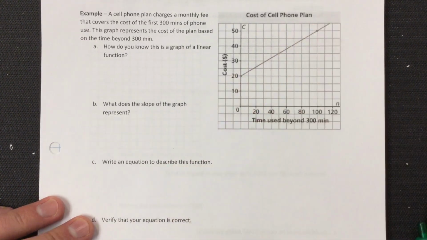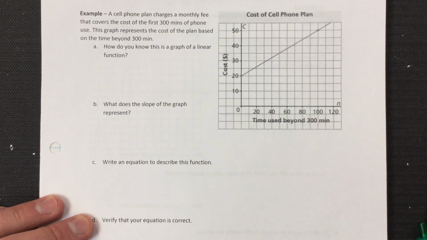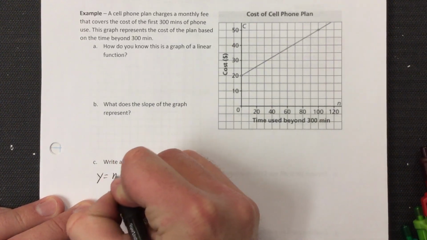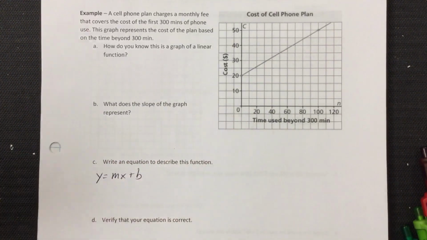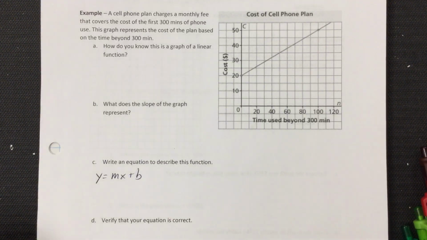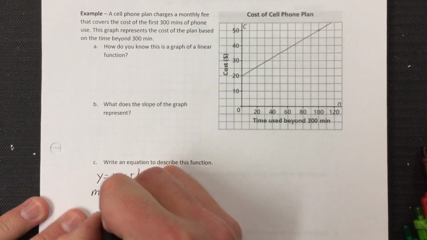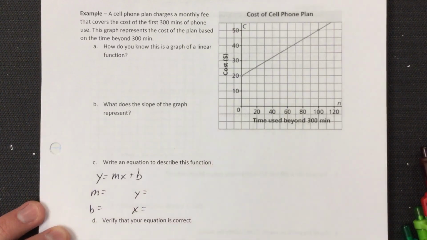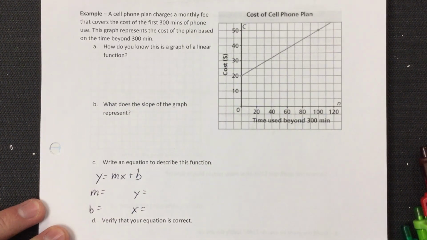It's a straight line, which means that it is a linear function. And when we solve for this, we're going to use our equation y equals mx plus b. So we need to solve for what is m, what is b, what is y, what is x. We need to find all of these values.